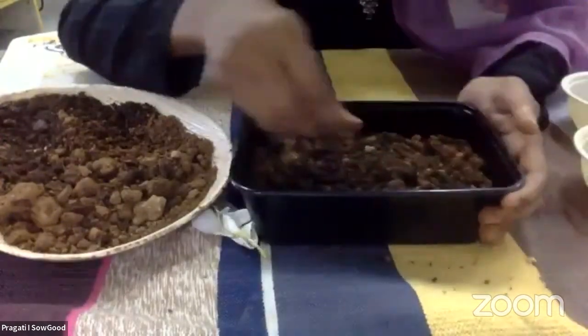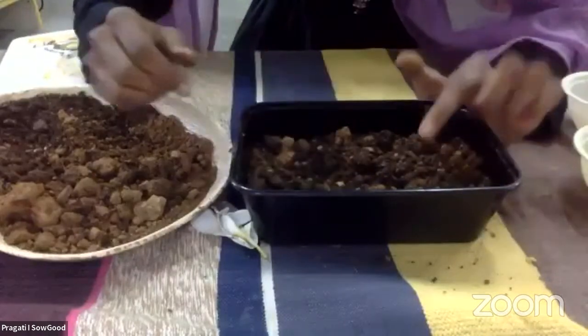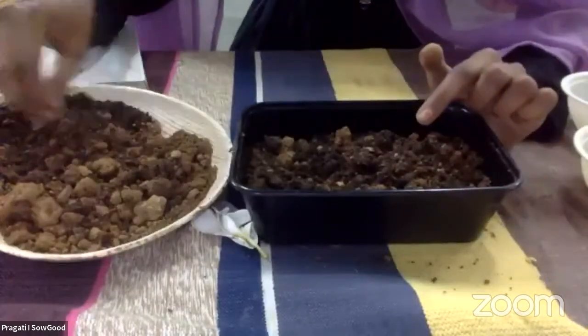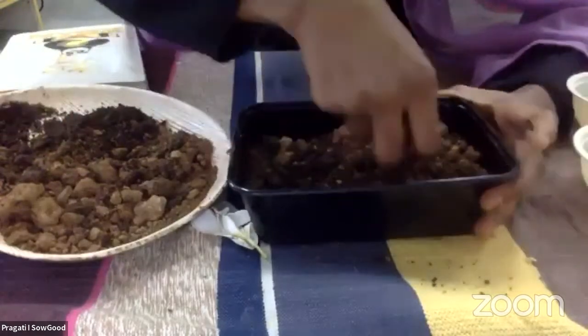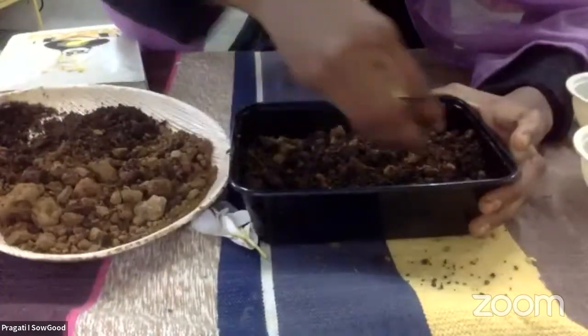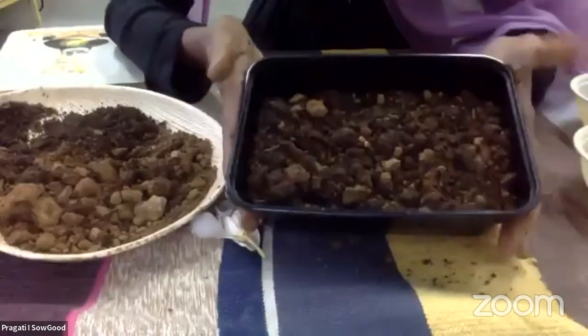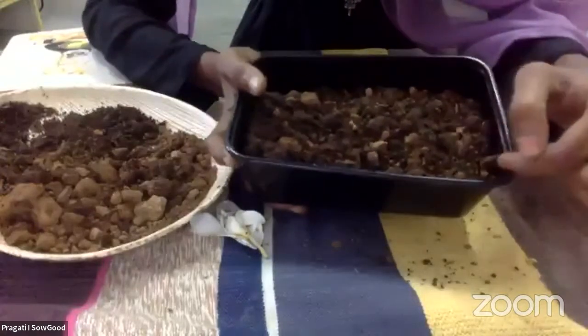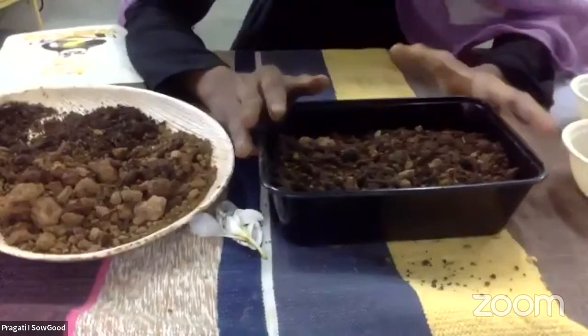And a very important step when you are making microgreens: don't tap the soil, or else there won't be space for air and your seeds might not germinate properly. So it's better you just sprinkle it gently and leave it. So this is done. There is still 1 inch of space left for the process of aeration.